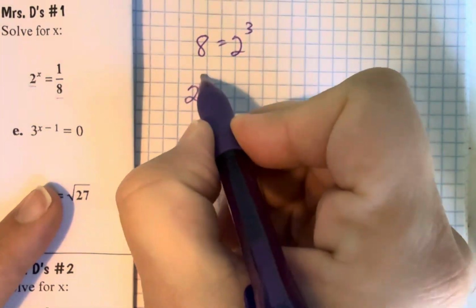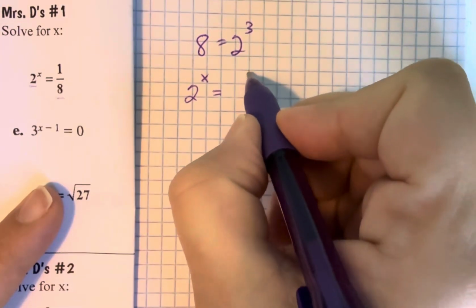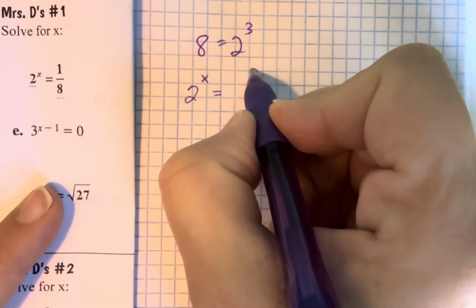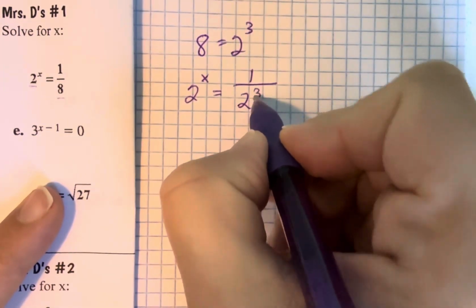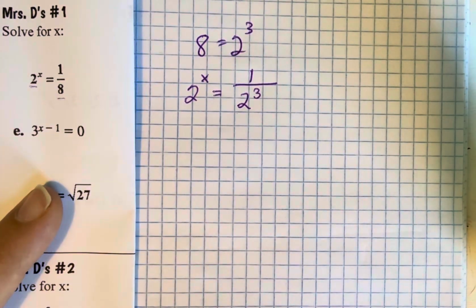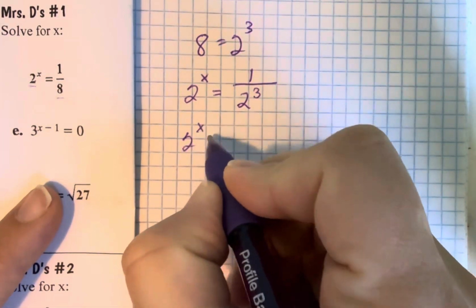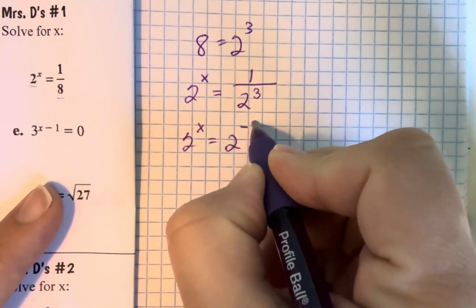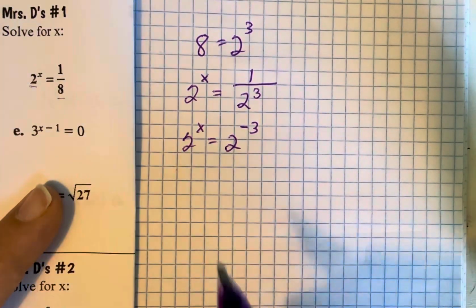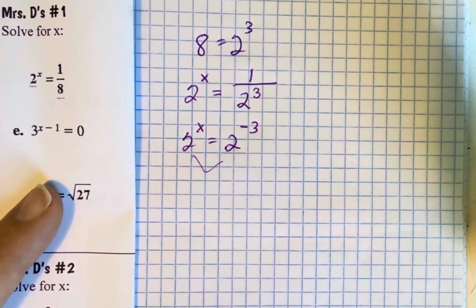So I can replace 1/8 with 1 over 2 to the 3rd power. And because that 2 to the 3rd power is in the denominator with a numerator of 1, I can take the reciprocal and rewrite that exponent as a negative exponent. So essentially what I've done is I've made my bases match.